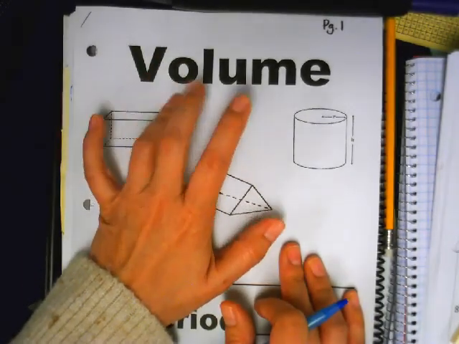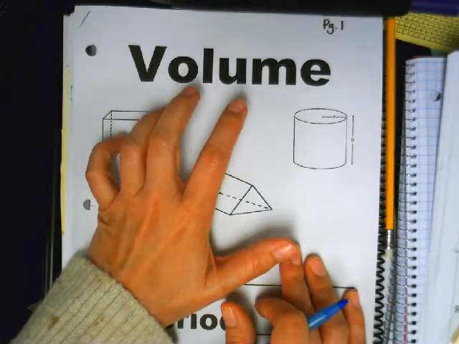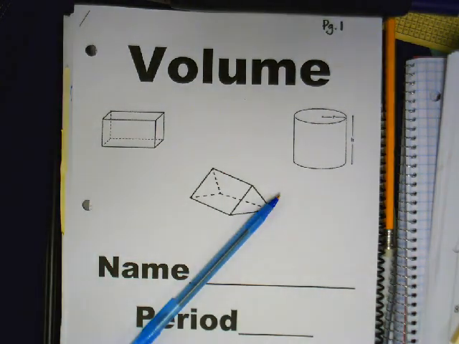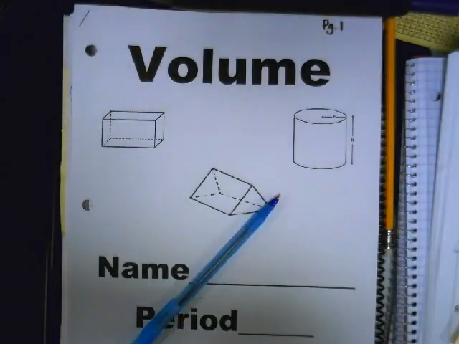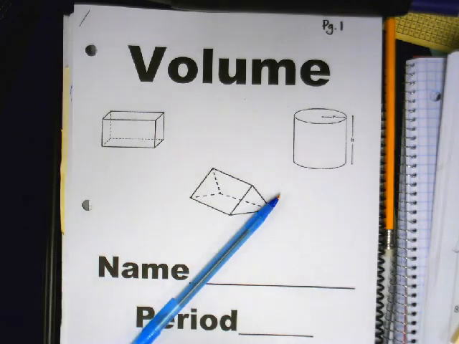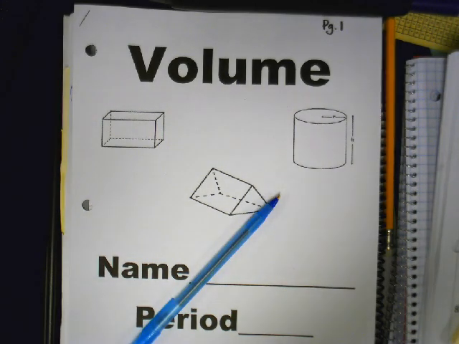Volume. What is volume? Not what the formulas are, but what is volume in the theoretical form? It's like the space on the inside of like a cube shape. Yes, that is volume. We're in 3 dimensions. Okay, so the volume of my hand sanitizer is how much fits in here, the volume inside.